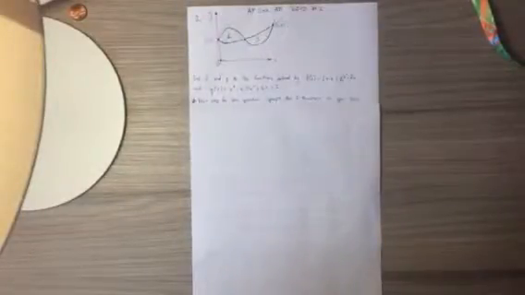Today I'm going to be teaching you the 2015 FRQ number 2. Now in number 2 they give you a graph that shows R and S. They also give you some information. The information says let f and g be the functions defined by f of x is equal to 1 plus x plus e to the x squared minus 2x, and g of x equals x to the fourth minus 6.5x squared plus 6x plus 2.